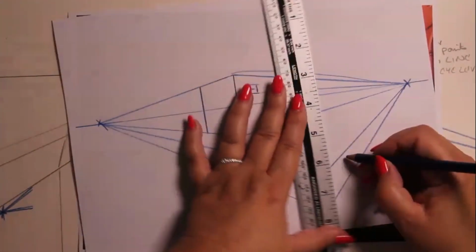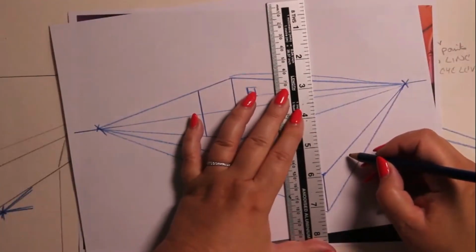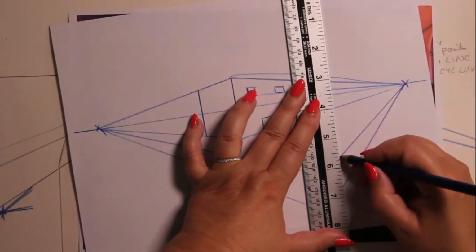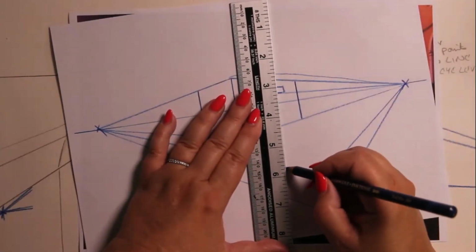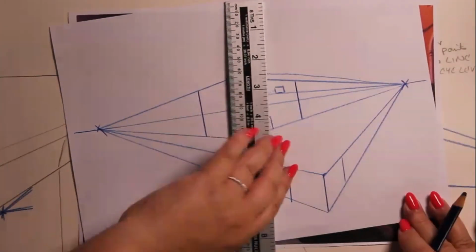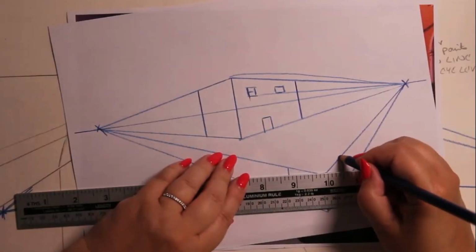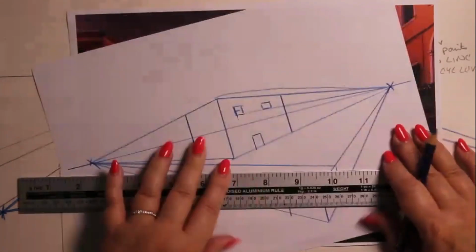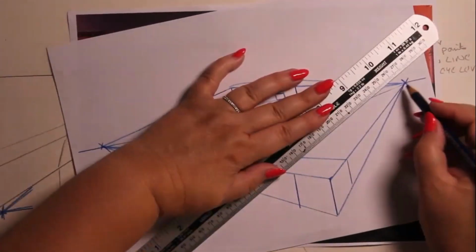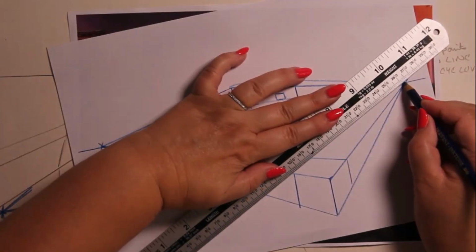The box goes to, say for instance, it's there, they're always uprights these, and then I'm going to put that to there. So this is the bit of the box that we can see.